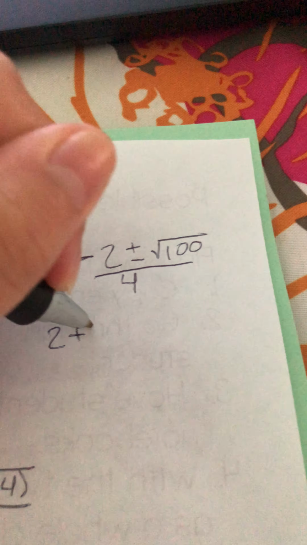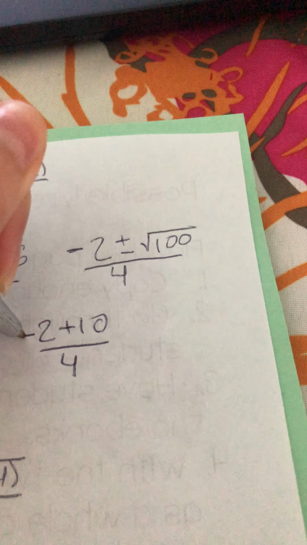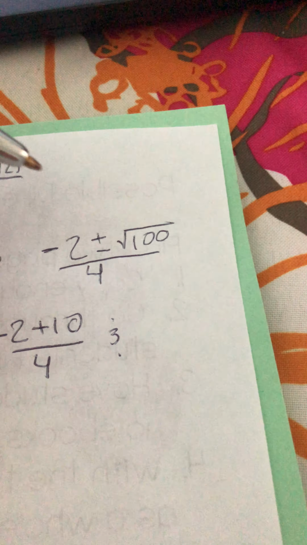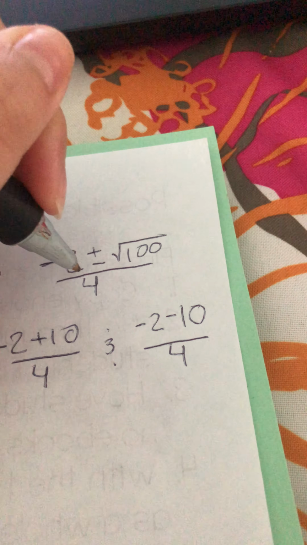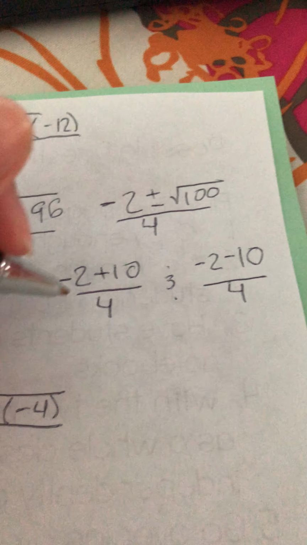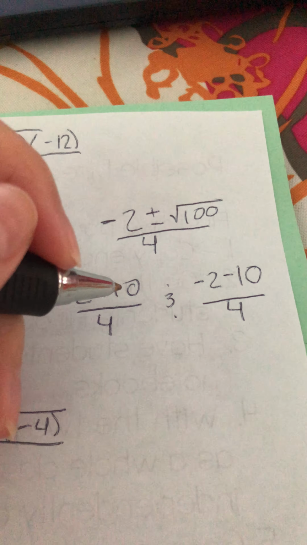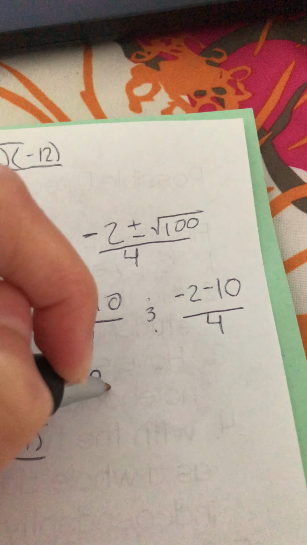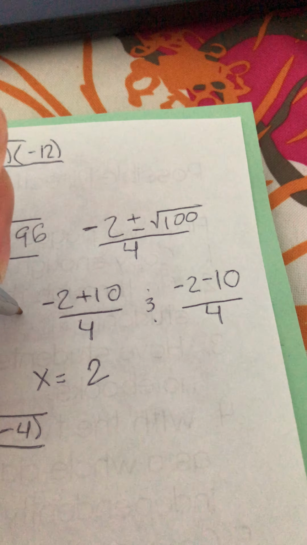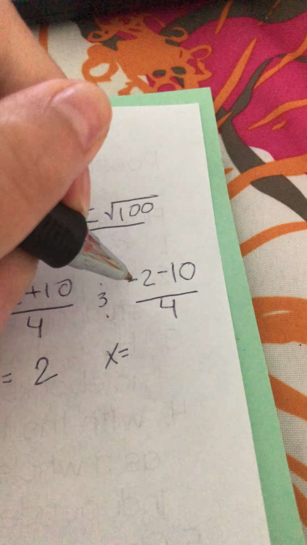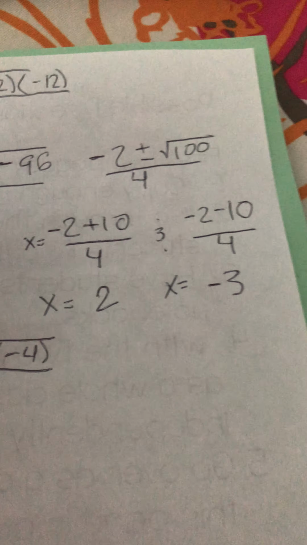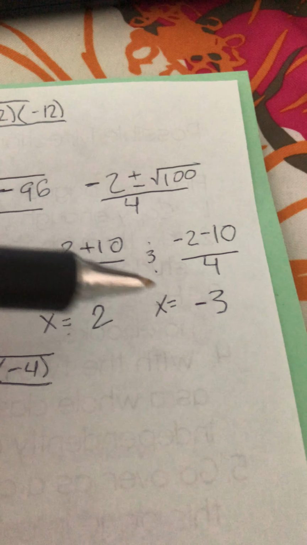One is positive 10 over 4, and the other one is negative 10 over 4. That's what that plus or minus means. There's a positive square root of 100 and there's a negative square root of 100. Then we solve. Negative 2 plus 10 is 8 divided by 4 is 2. This is all equal to x. And we solve this one. Negative 2 minus 10 is negative 12 divided by 4 is negative 3. So my 2 roots for that problem are 2 and negative 3.